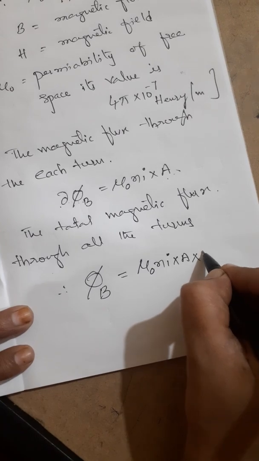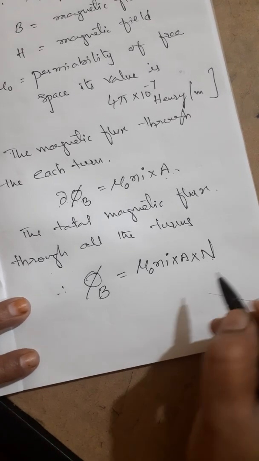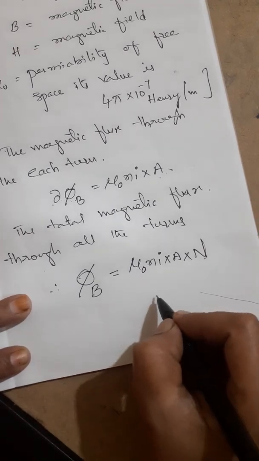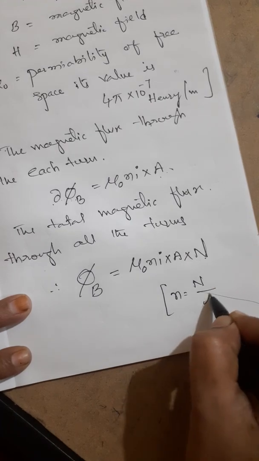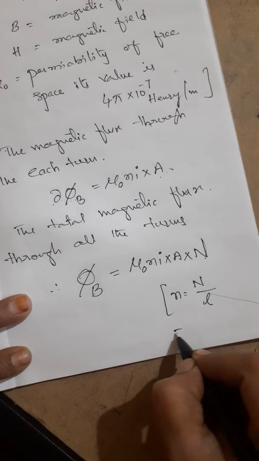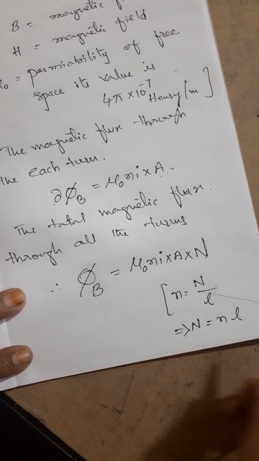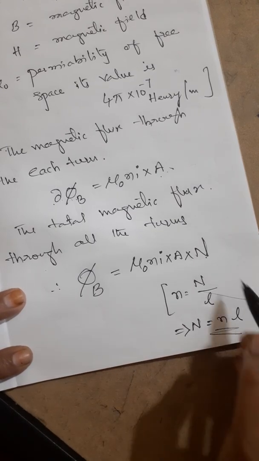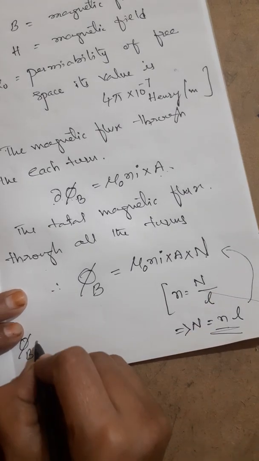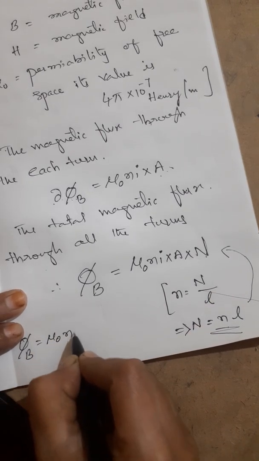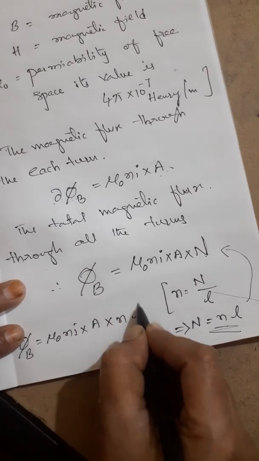So the total turns are capital letter N, so we have to introduce a capital letter N. We know that we can write n is equal to N by L, or we can write capital letter N is equal to n into L. So if you substitute the value of this nL into this equation, then phi B is equal to mu naught n I into A into nL.